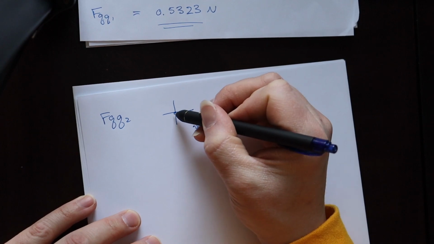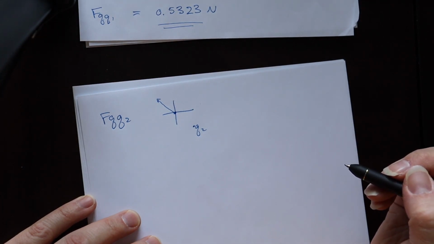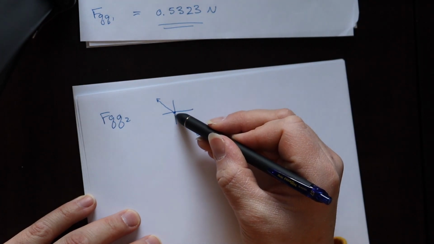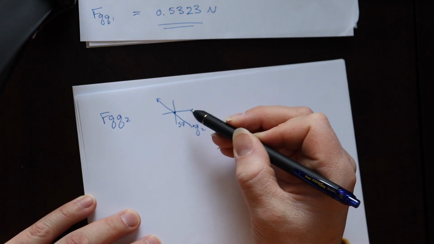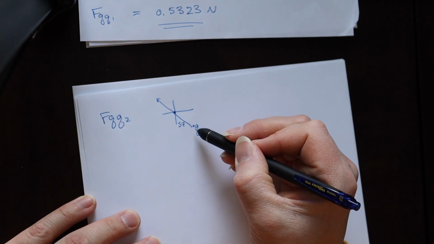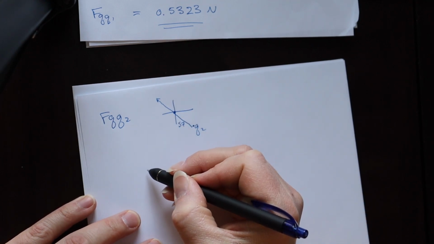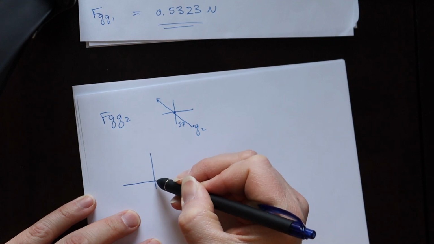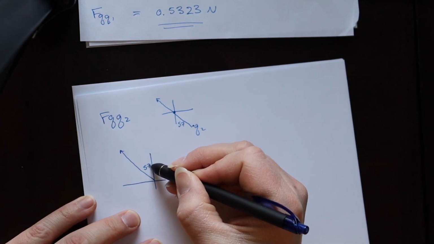Because they are negative, it's actually going to push into the opposite quadrant. So Q2 was south 57 degrees east, which means because they are like charges, Q is not going to be attracted to Q2, it's going to be pushed into the opposite quadrant. So I'm actually going to draw this diagram this way. And so this is 57 degrees here.